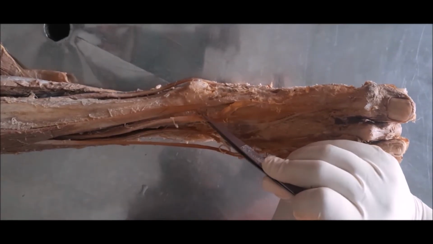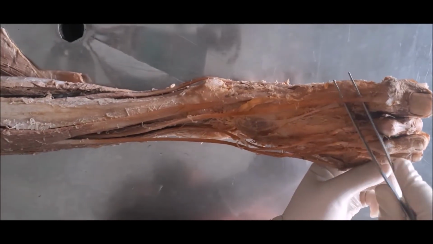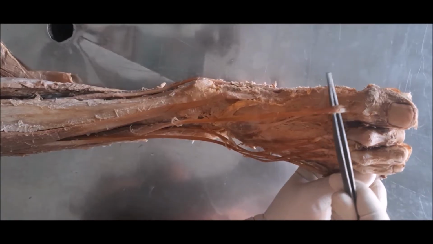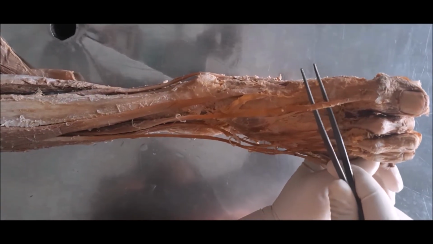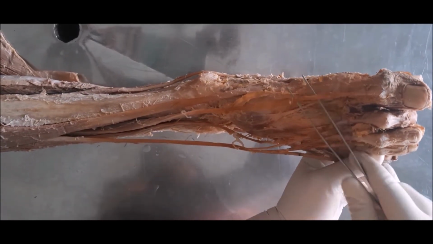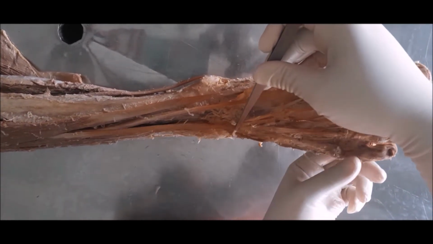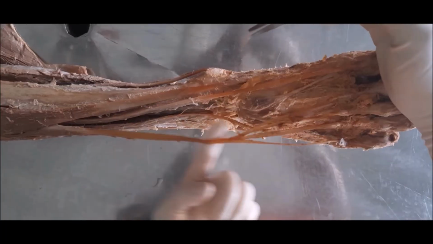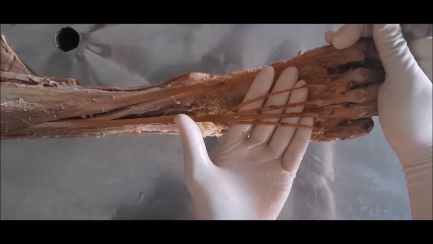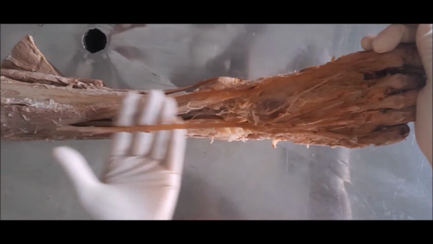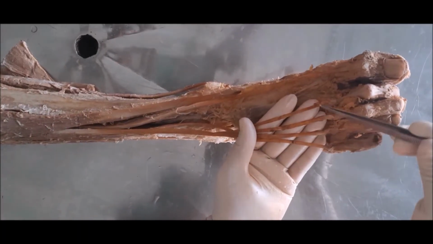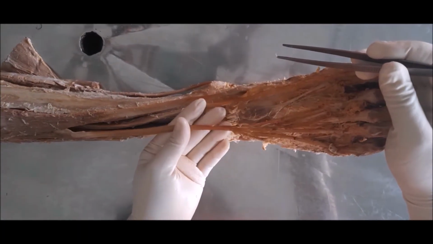Just lateral to it you can see extensor hallucis longus. As it is inserted onto the hallux, we can identify the extensor hallucis muscle. This is the extensor hallucis. More laterally you can see extensor digitorum longus. As it says digitorum, it has four digital insertions, so you can identify it that way.